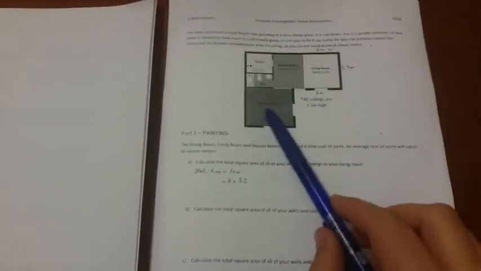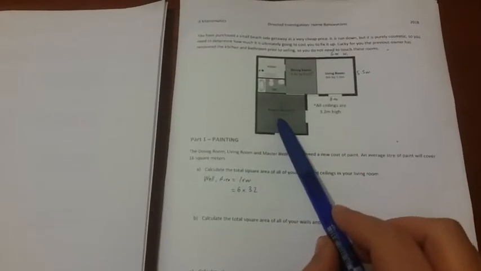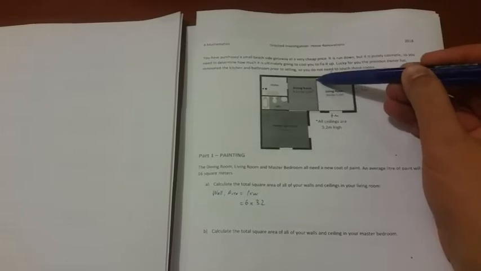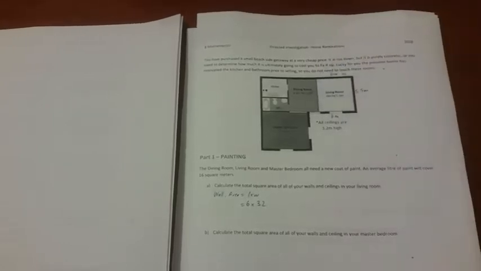Alrighty, so you can use a similar process for the master bedroom, which is what you need to do next, which is 5.25 meters by 7 meters. Again, but in this case, we're going to have this wall here, this wall here, this wall here, and this wall here. So a total of 4 walls, whereas in the living room, this is not a wall for the purposes of this assignment.